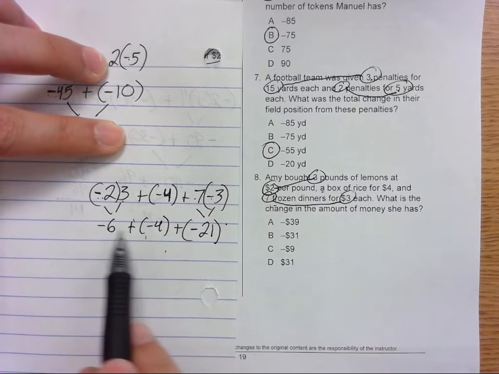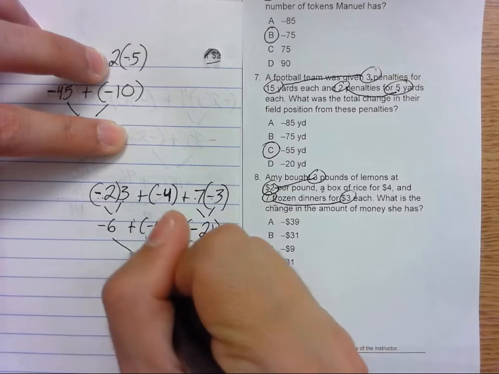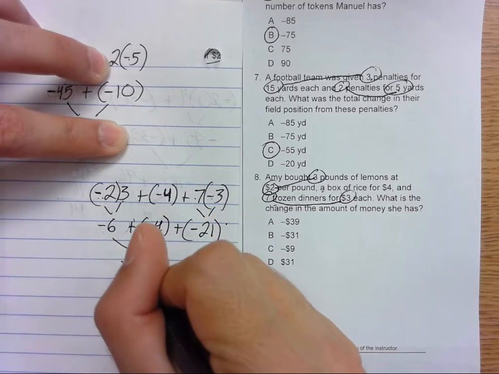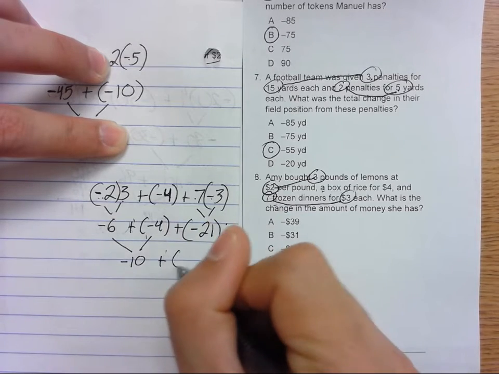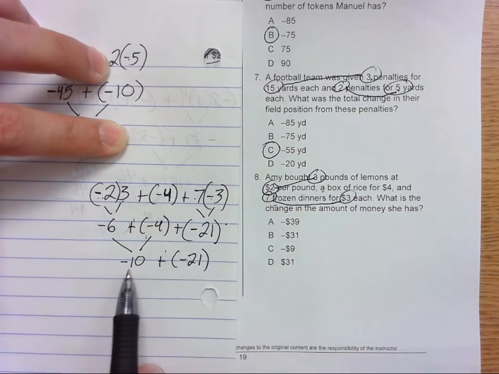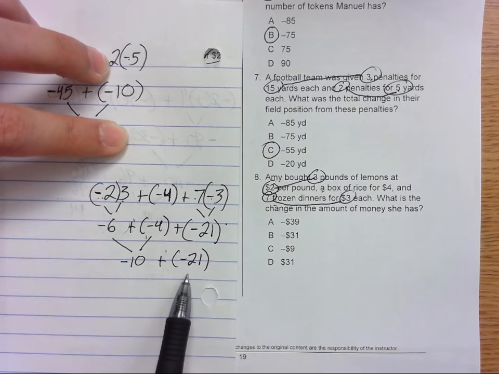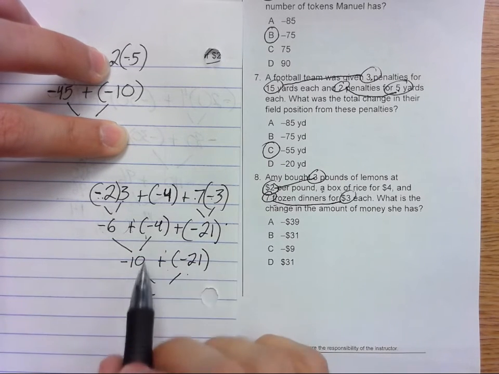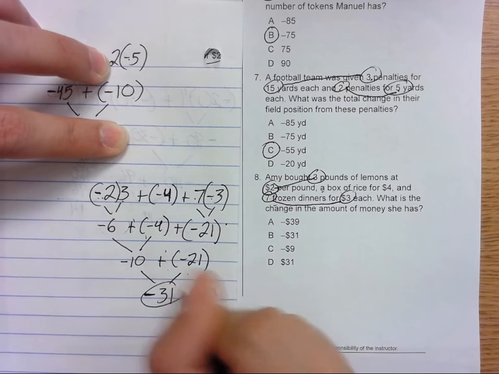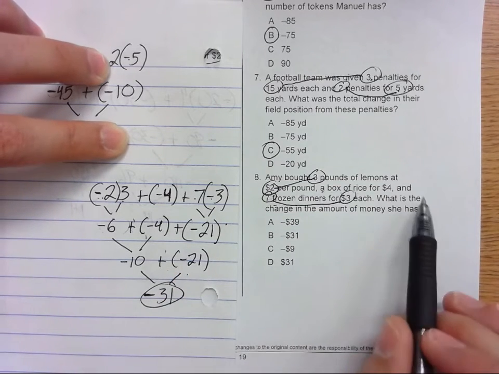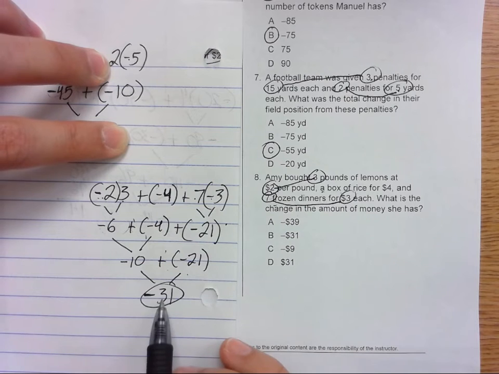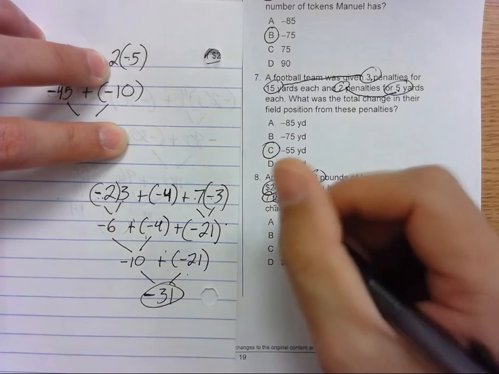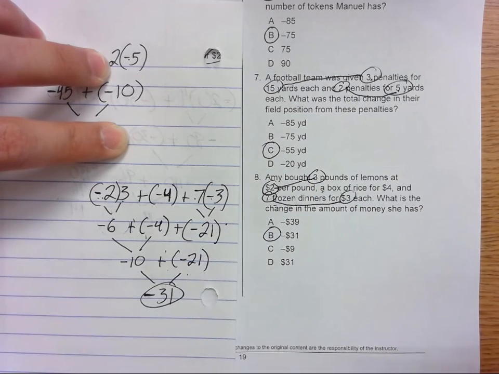So, negative plus negative plus negative. 6 negatives plus 4 negatives. 10 negatives. -10 plus -21. They're both negatives. So what does this mean? What's the change in the amount of money she had? So she spent $31. 8 is B.